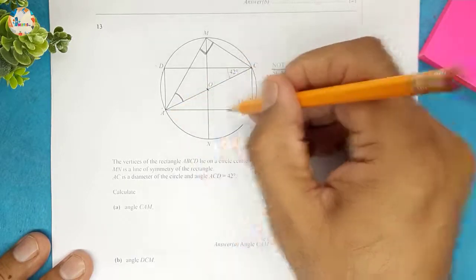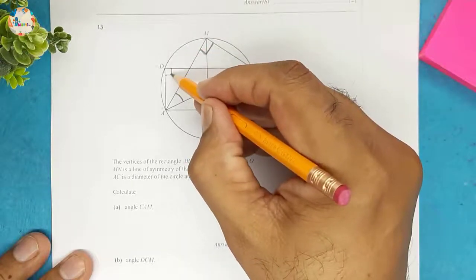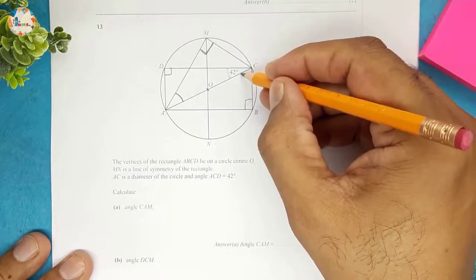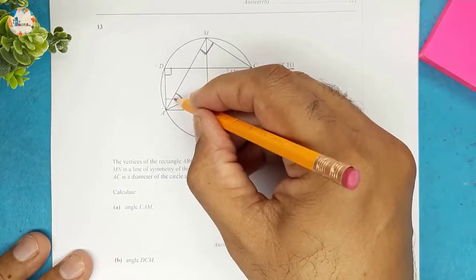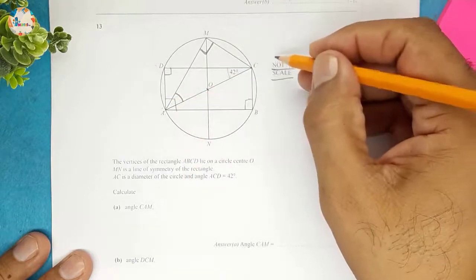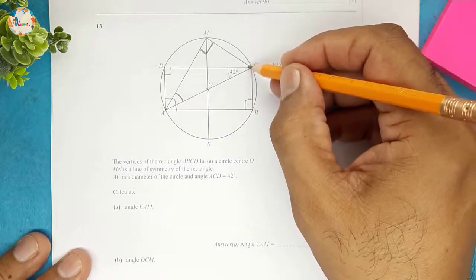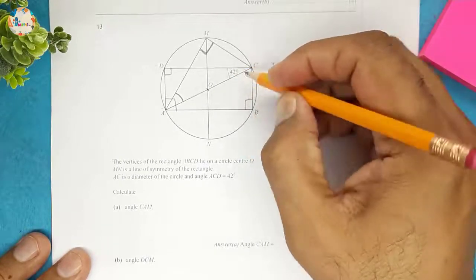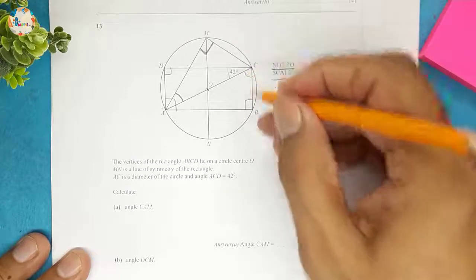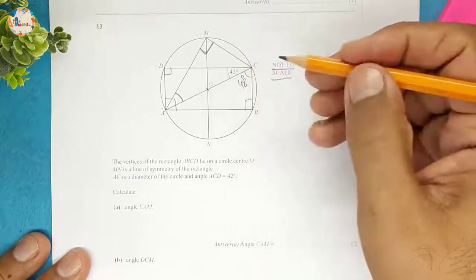This is also a triangle in a semicircle, basically a rectangle. So this is a rectangle, and this angle is also 90 degrees. So we can find this angle. This is 42, so 90 minus 42 will be 48. This angle is 48 degrees.